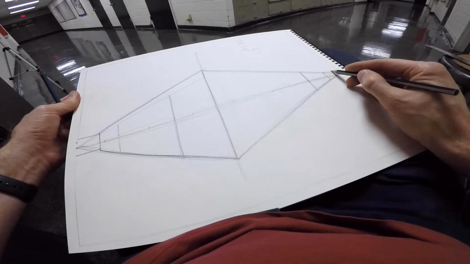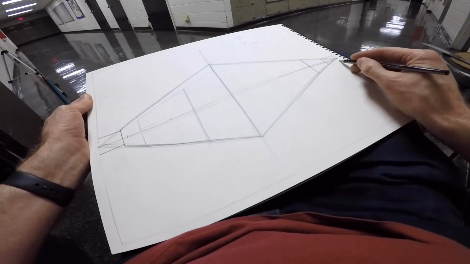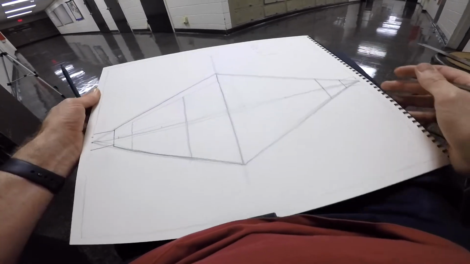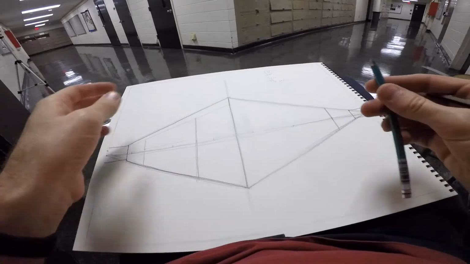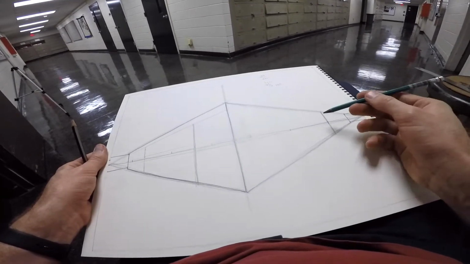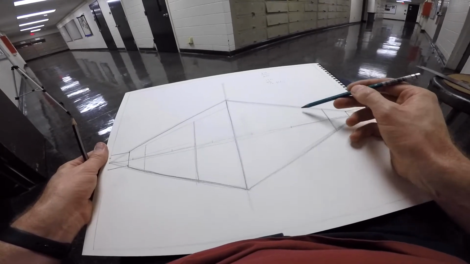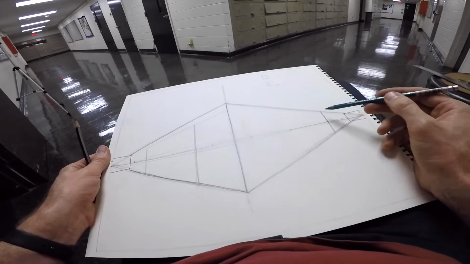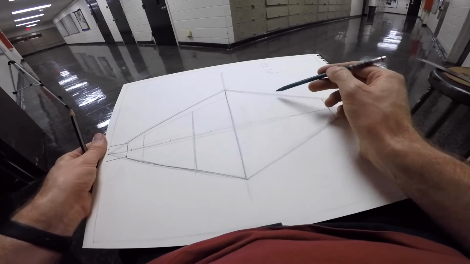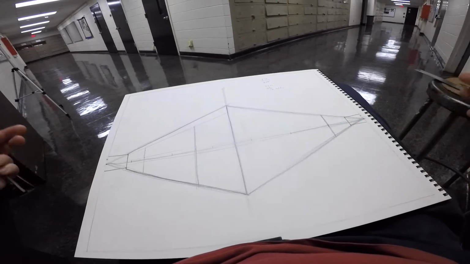Once again, we're not using a ruler. We're just following. There we go. Okay. So we can't darken these lines yet because we have some places where, for instance, the bathroom comes in. We can't do that, and there's this little alcove above the lockers, so I don't want to darken those lines yet because I'm just going to be erasing them later on. But we're building it. It's coming along.